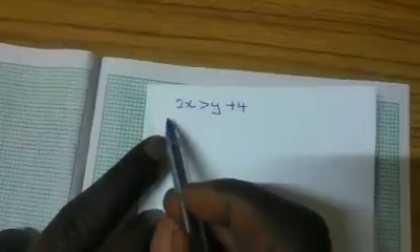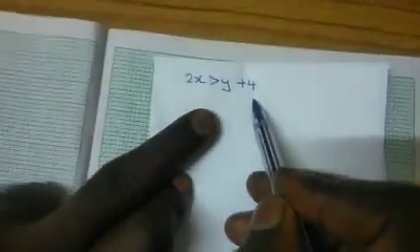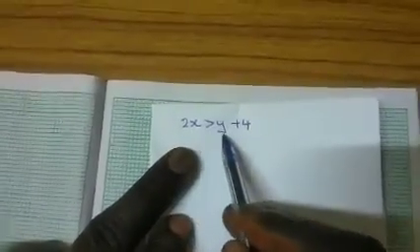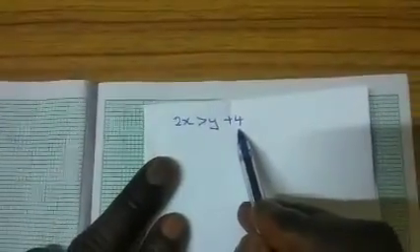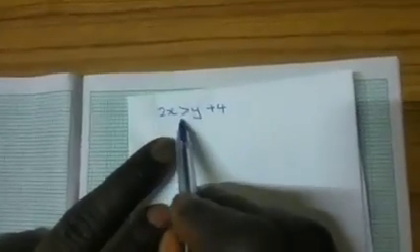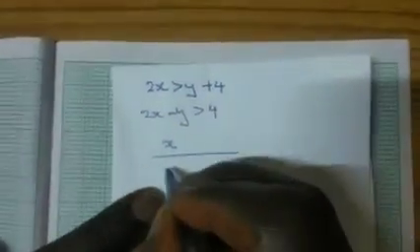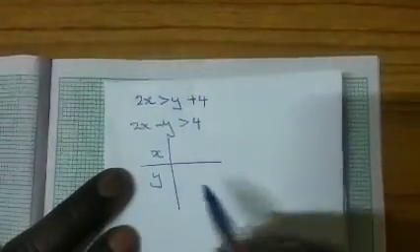Today we want to look at graphing of simultaneous linear equations and linear inequalities. So we have a linear inequality here which states that 2x is greater than y plus 4. We can rearrange it so that we have 2x minus y is greater than 4. And therefore we choose values for x and get the corresponding values of y.